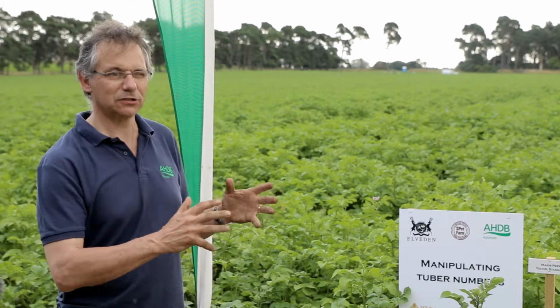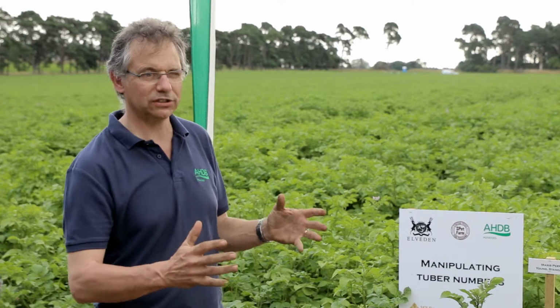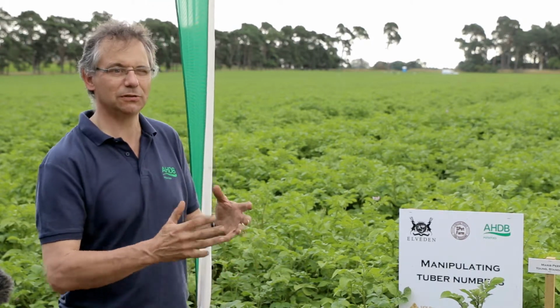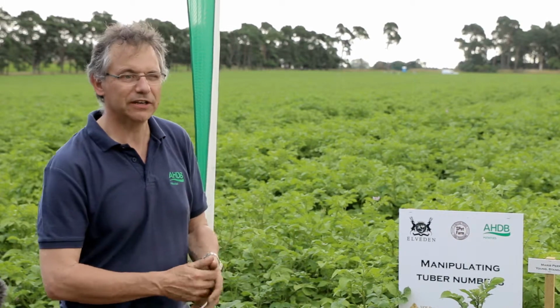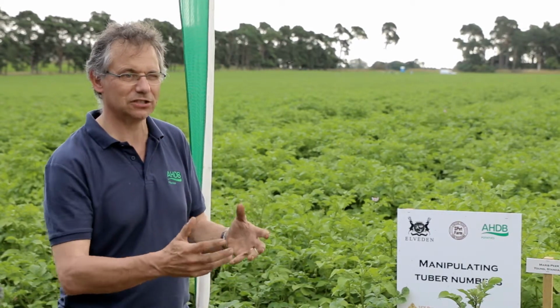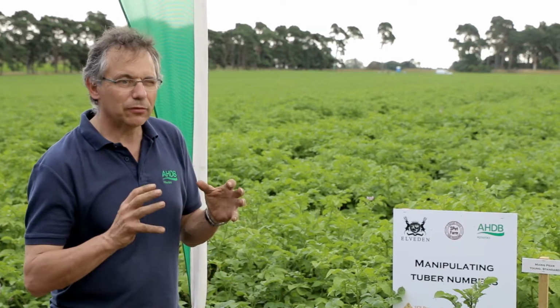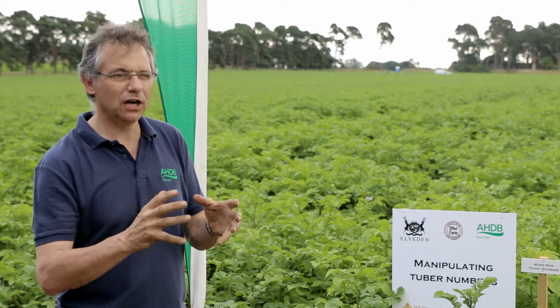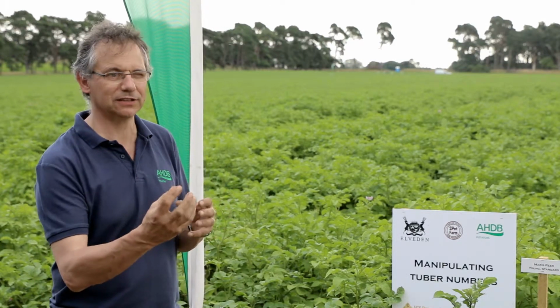And we're finding, as we expected, that the older seed is producing more stems, and if it produces more stems, it produces more tubers. And the younger seed produces fewer stems and fewer tubers. And the real take-home message for me is that what you want to know is what's going to happen when you plant that seed potato.